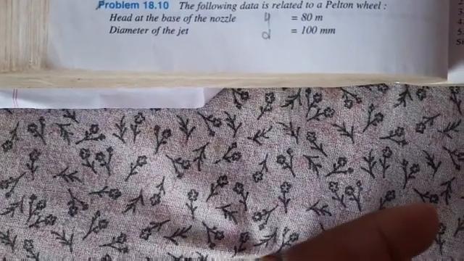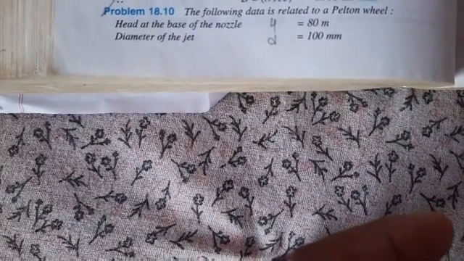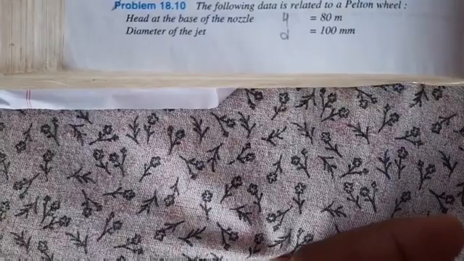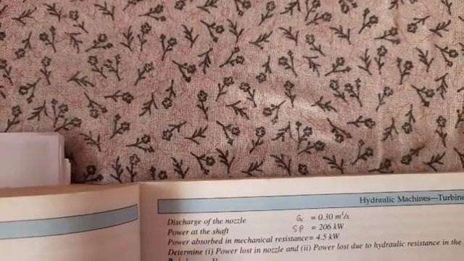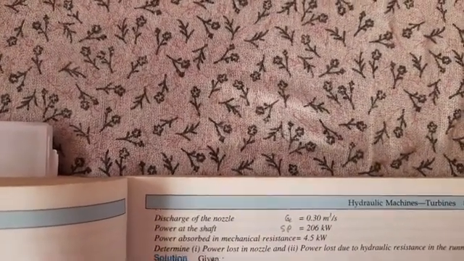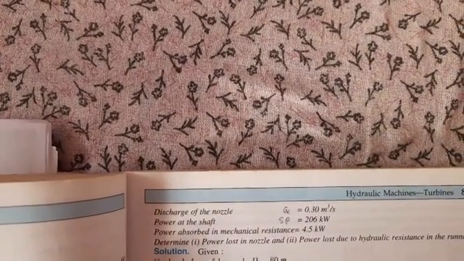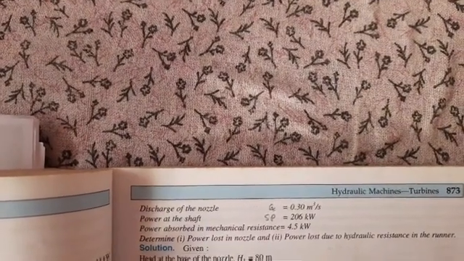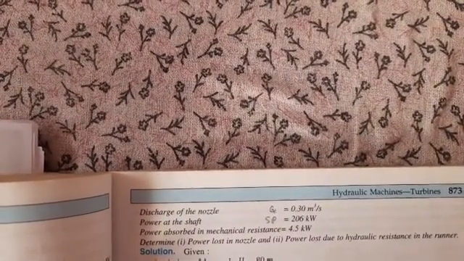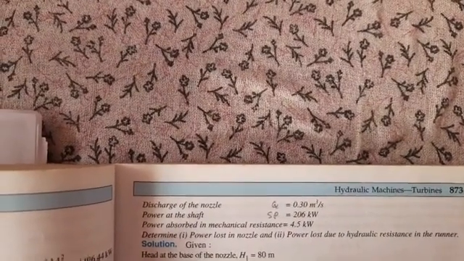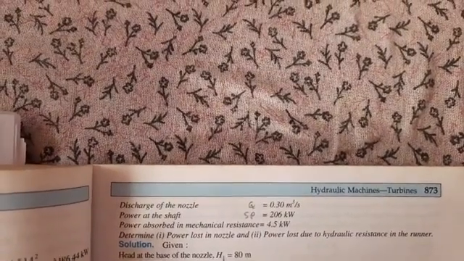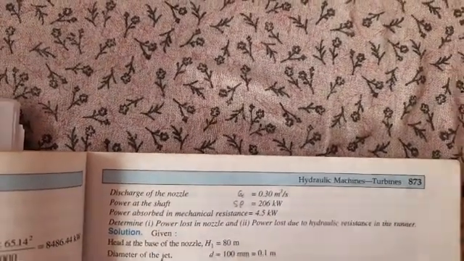The following data is related to a Pelton wheel. Head at the base of nozzle is 80 meter. Diameter of jet is 100 mm. Discharge of nozzle is 0.3 meter cube per second. Shaft power is 206 kilowatt and power absorbed in mechanical resistance is 4.5 kilowatt. Determine power loss in nozzle and power loss due to hydraulic resistance in runner.